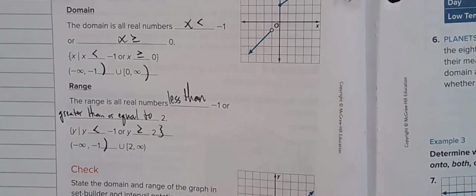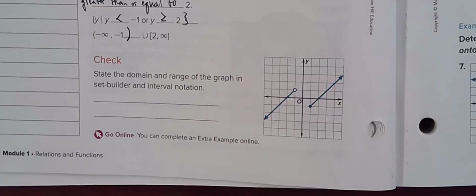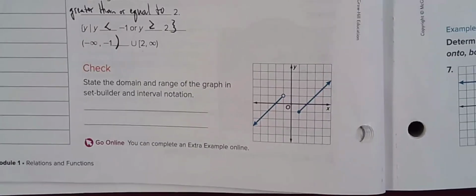All right, last one. I want you to do that one on your own. Write the domain and range in both set builder and interval notation.